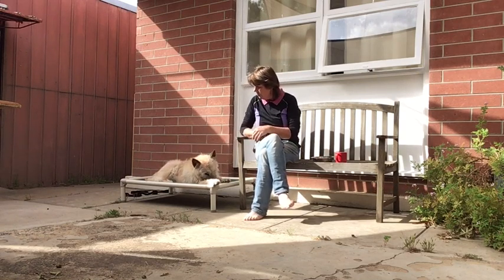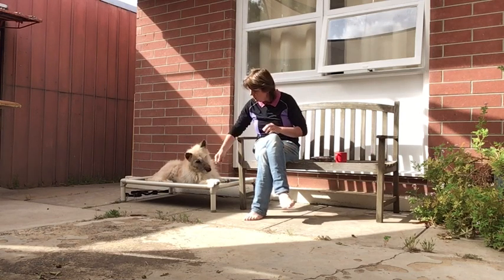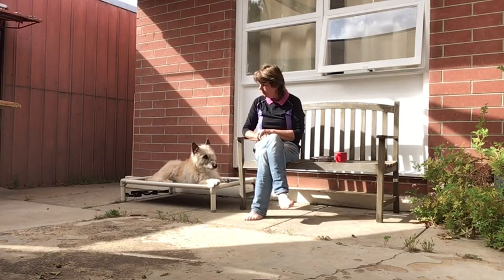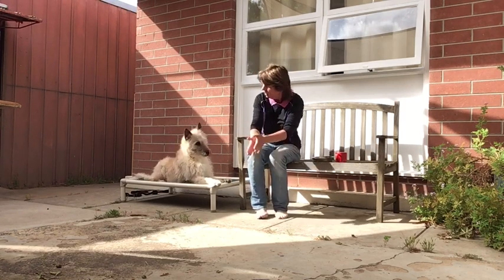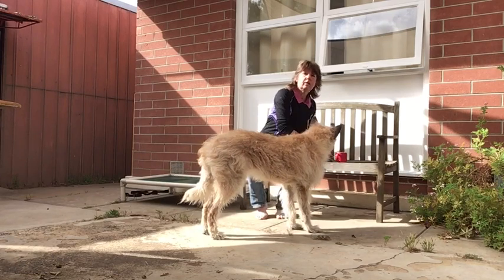Good. Right, so now I'm going to release her to show her that the exercise is finished and that she's free to get off the bed. Okay, good girlie, well done, good girl. All right, so that's our duration.